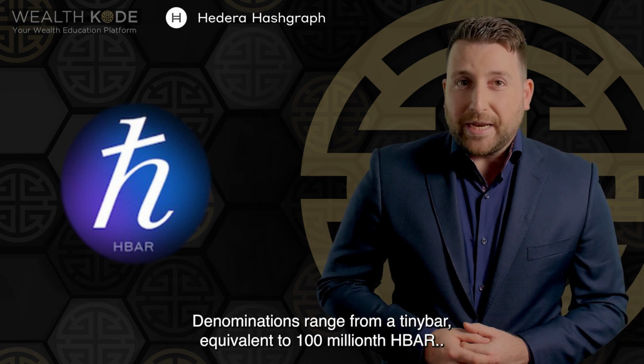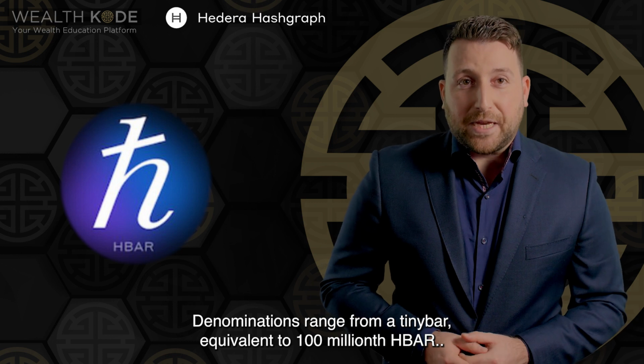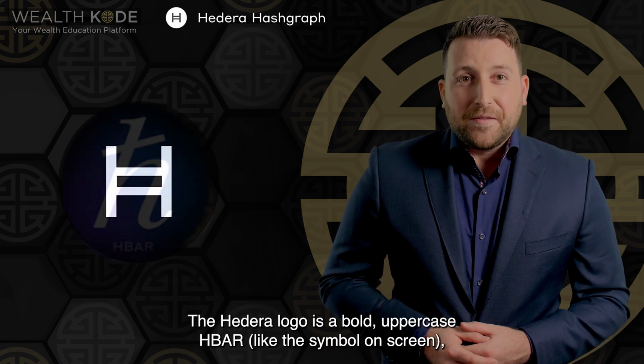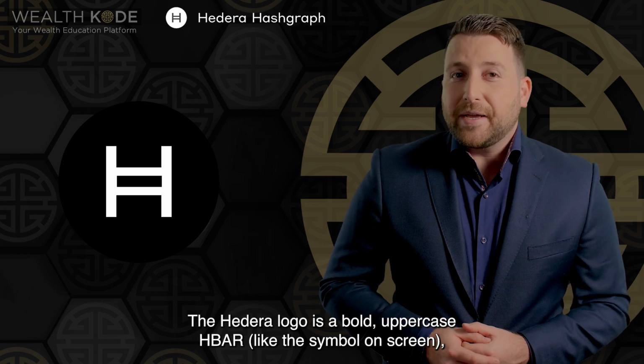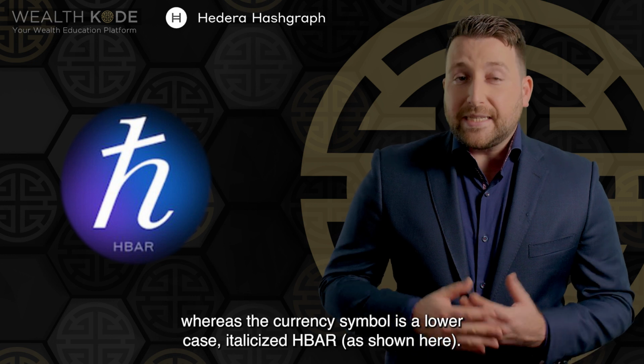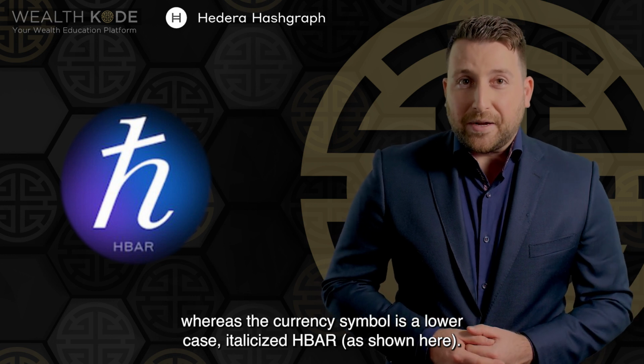Denominations range from a tiny bar, equivalent to 100 millionth HBAR, to a gigabar, worth 1 billion HBAR. The Hedera logo is a bold uppercase HBAR, like the symbol on screen, whereas the currency symbol is a lowercase, italicized HBAR, as shown here.